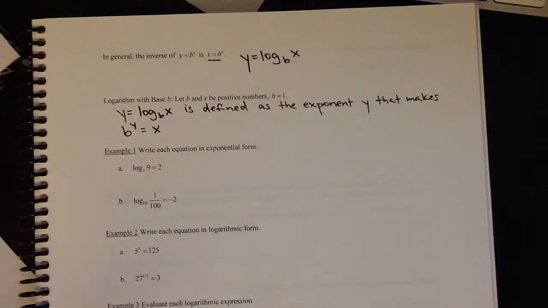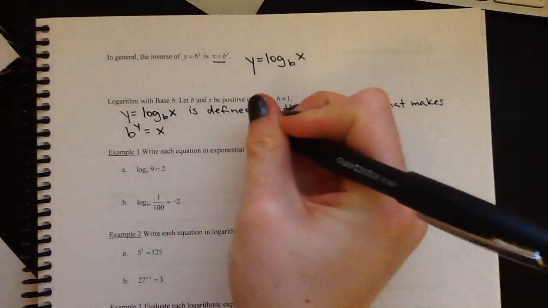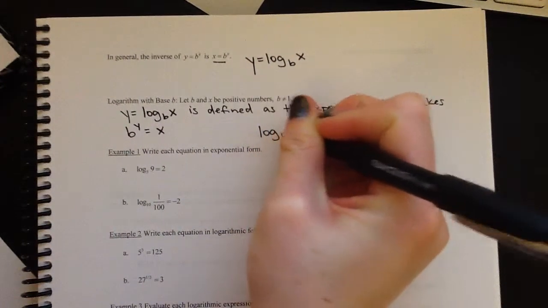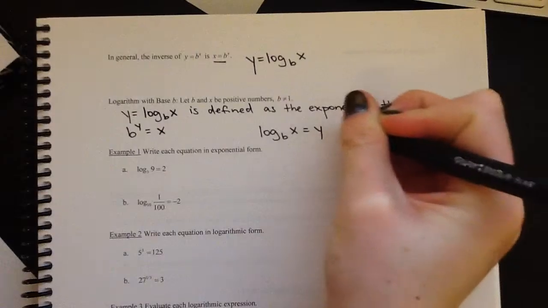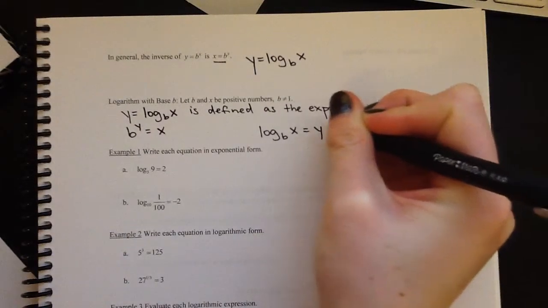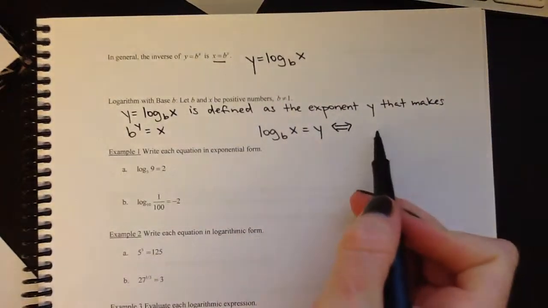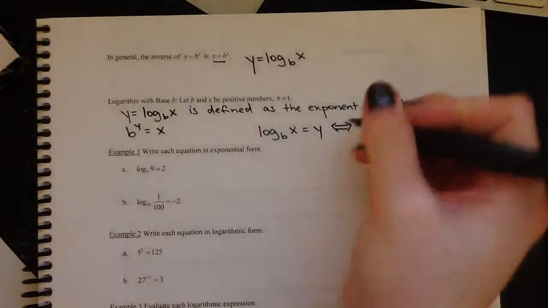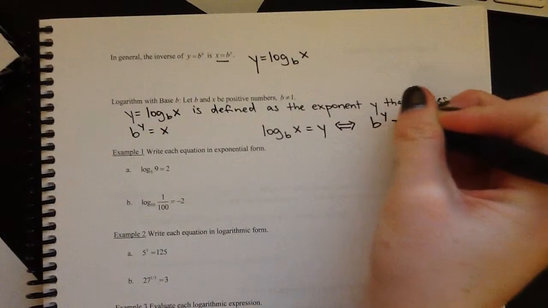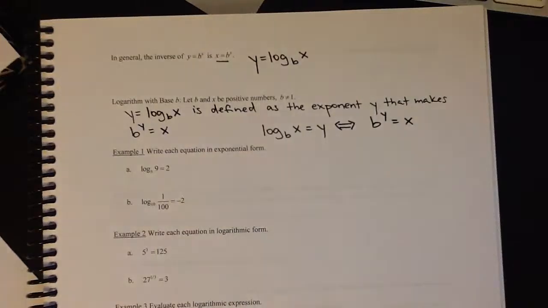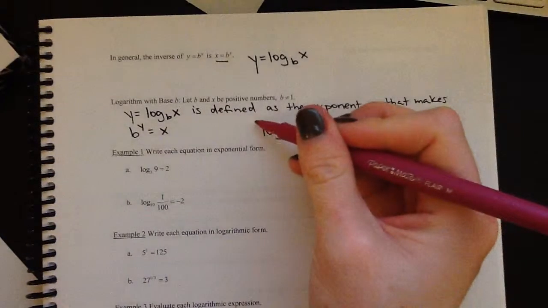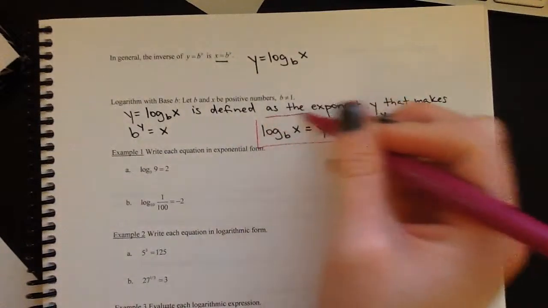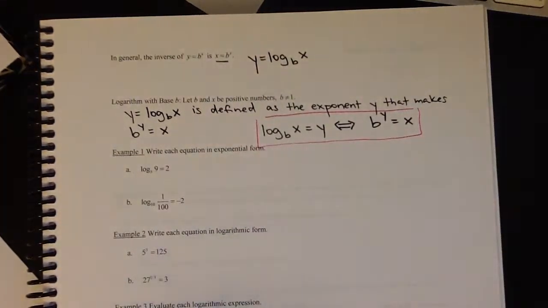I'm going to keep reading that sentence every time that we're looking at one of these examples. In two words, basically we would say log base b of x equals y, and we're going to write this double arrow, which means this implies this and this implies this. So it implies that b to the y is equal to x. We can set this apart right here. This is our definition. And we're going to first use that definition just to translate back and forth.